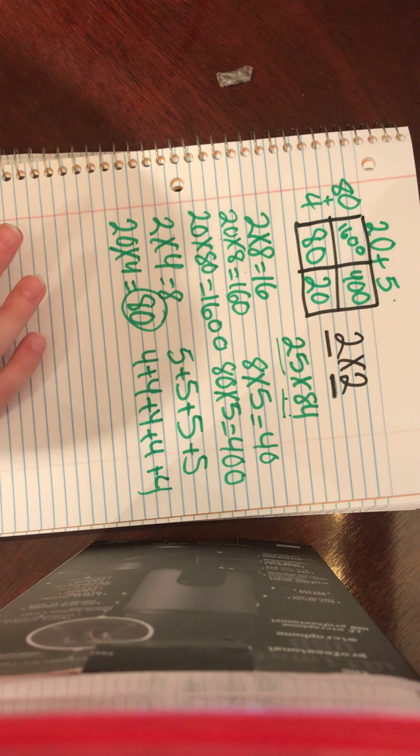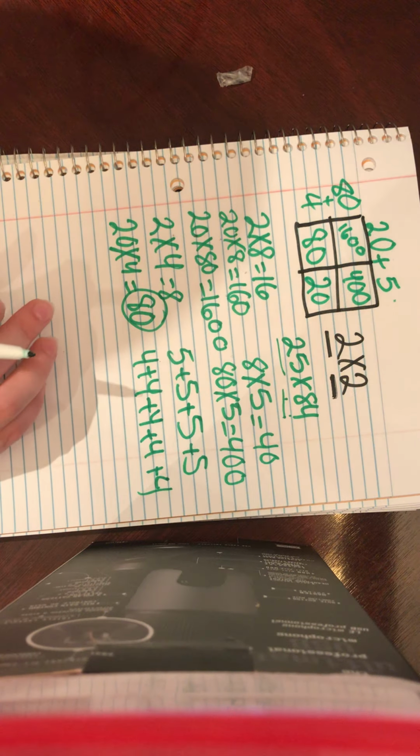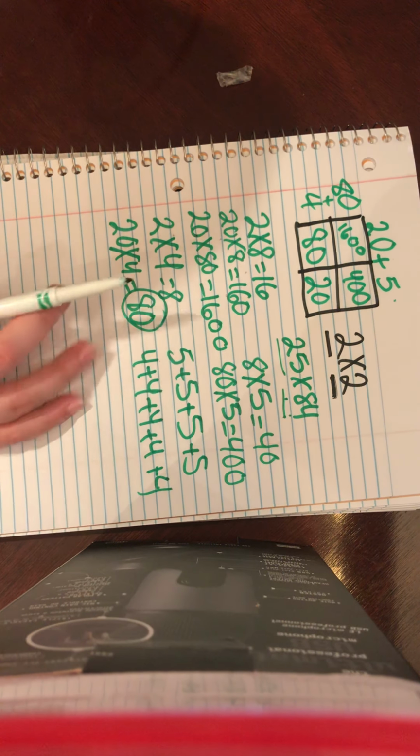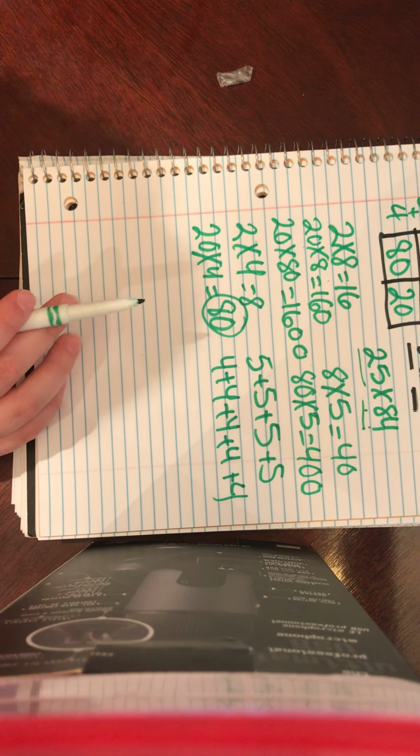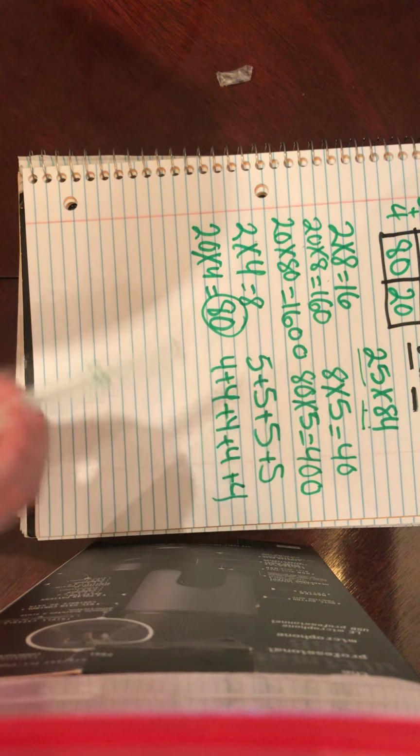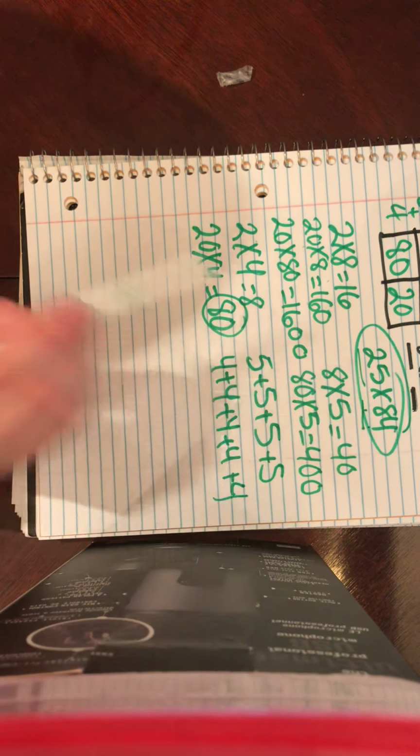And remember that these are all partial products. Our area model is not complete yet. So lastly, we're going to add all of our partial products together to see if we can get one final answer to the problem, 25 times 84. So I'm going to go ahead and switch my marker for this so you can kind of see. Our first number is 1600.